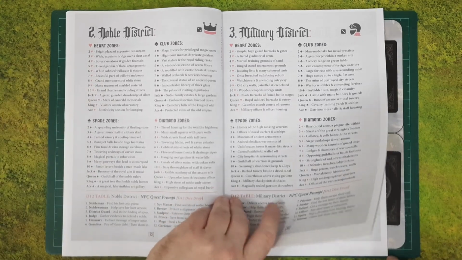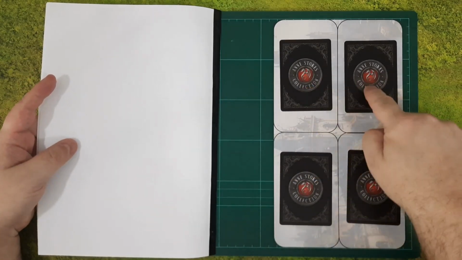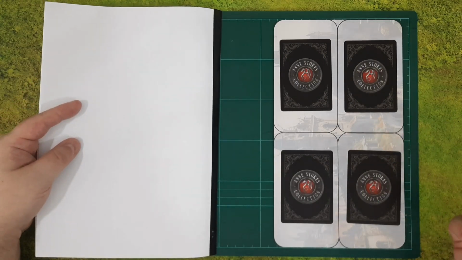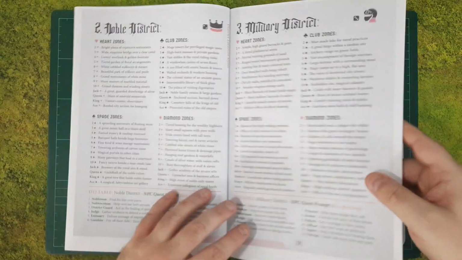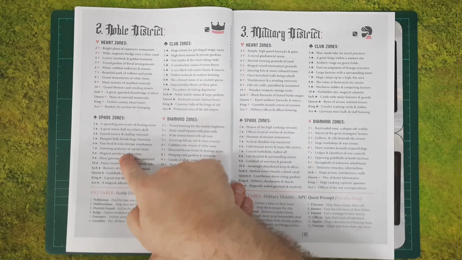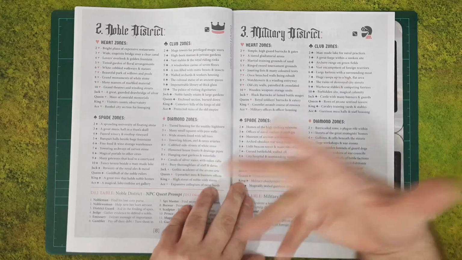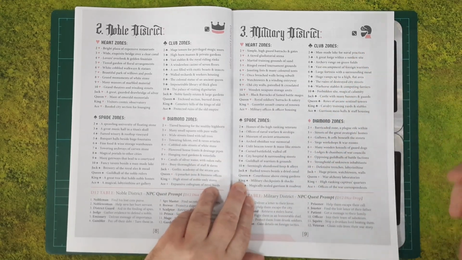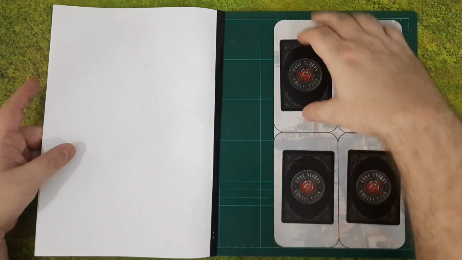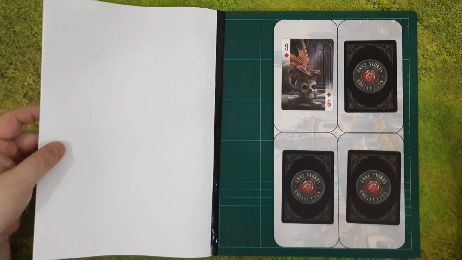Anyway, let's get back to what we were doing. Okay, so we have a noble district. That's going to be the area we are creating here. So within the noble district, we're going to have these 4 individual areas, sub-districts, or maybe areas of interest. So what we can do now is reveal the cards, and that will tell us what is within those areas. What are the major buildings, the major areas within those sections. So we'll do that now.